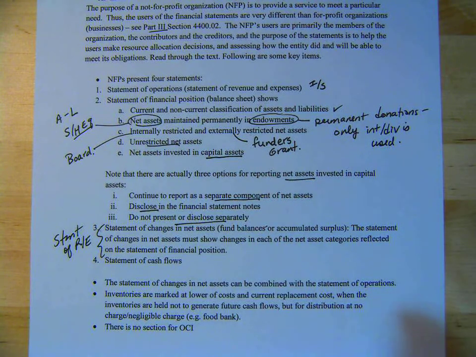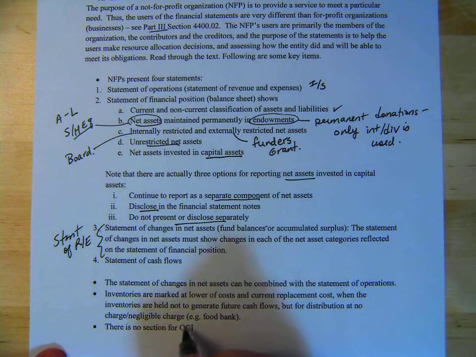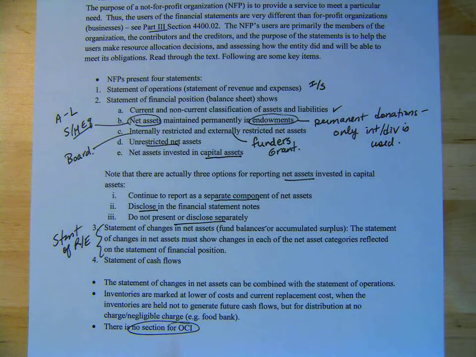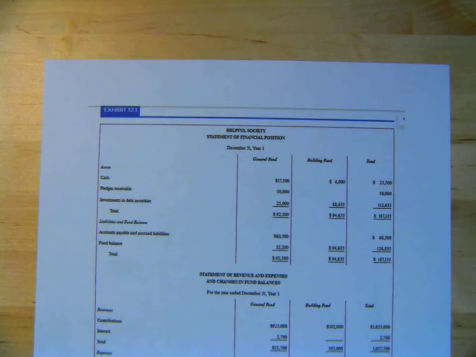And you can read this, the big thing, no section for OCI. So I want to go to that extra little handout I asked you to get, just to show you what it will look like. Because you are responsible for preparing these statements.